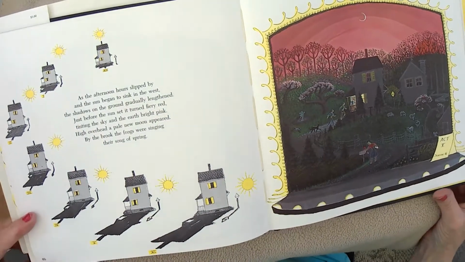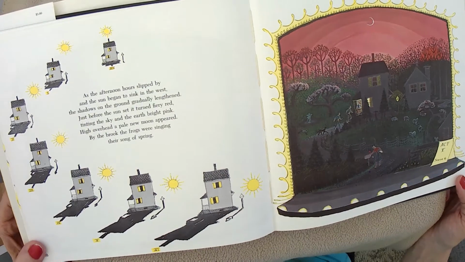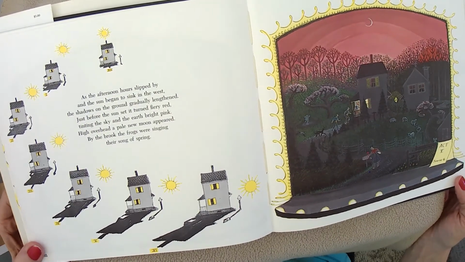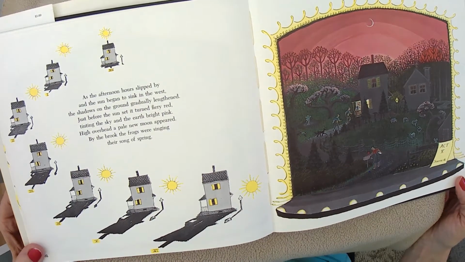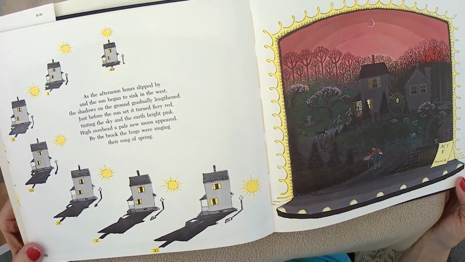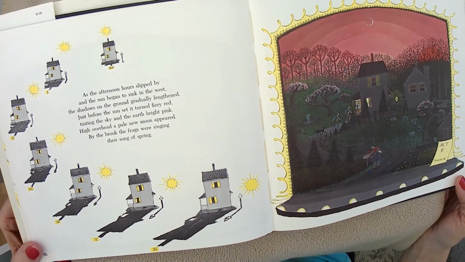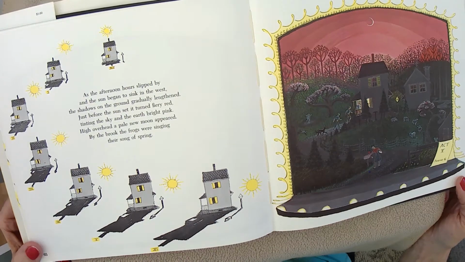As the afternoon hours slipped by and the sun began to sink in the west, the shadows on the ground gradually lengthened. Just before the sunset, it turned fiery red, tinting the sky and the earth bright pink. High overhead, a pale new moon appeared. By the brook, the frogs were singing their song of spring.